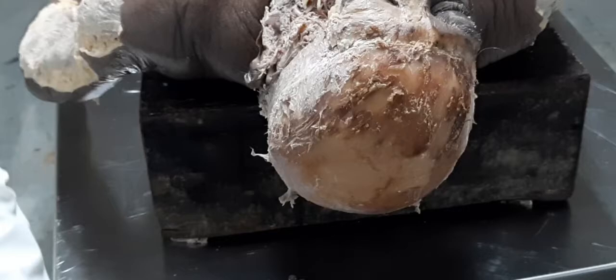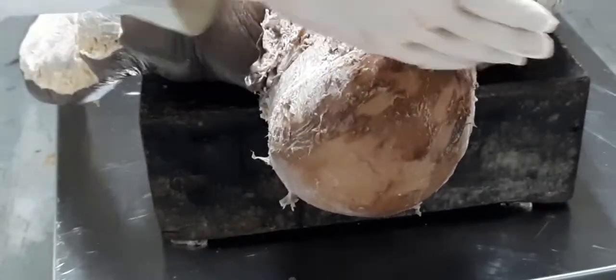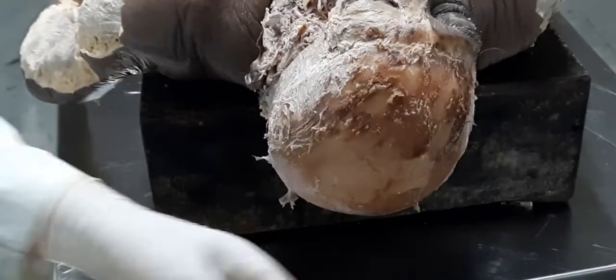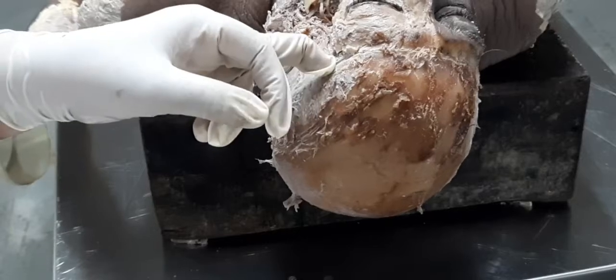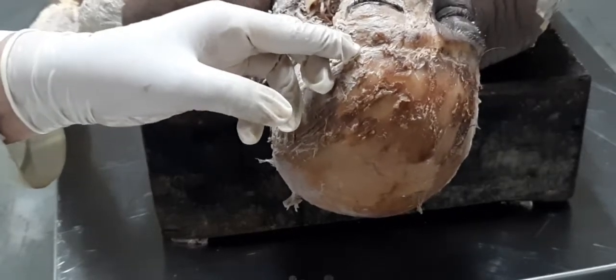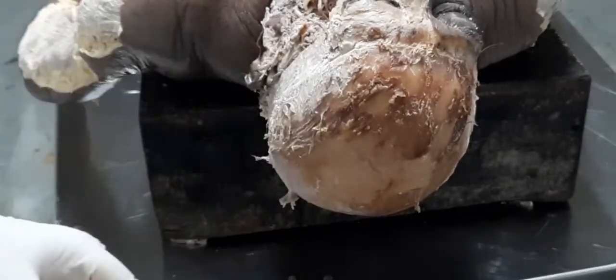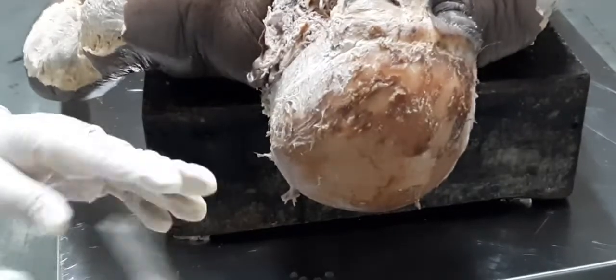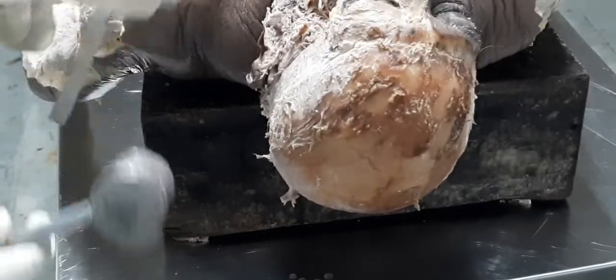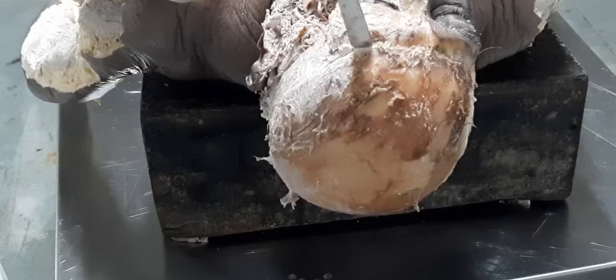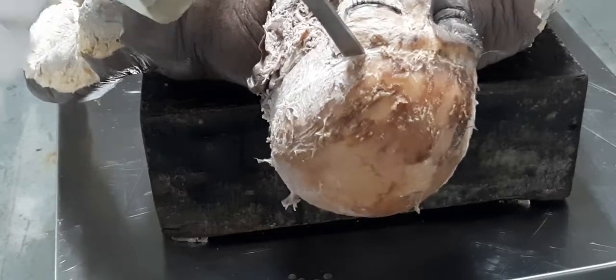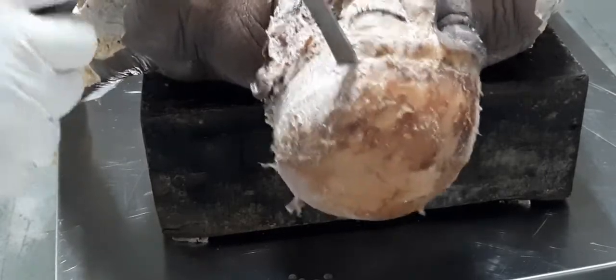Once the cut is given with the help of the saw all around, we will remove this skull cap or calvaria with the help of the chisel and the handle, like this. I will come back to you after removing this skull cap with this chisel and hammer.